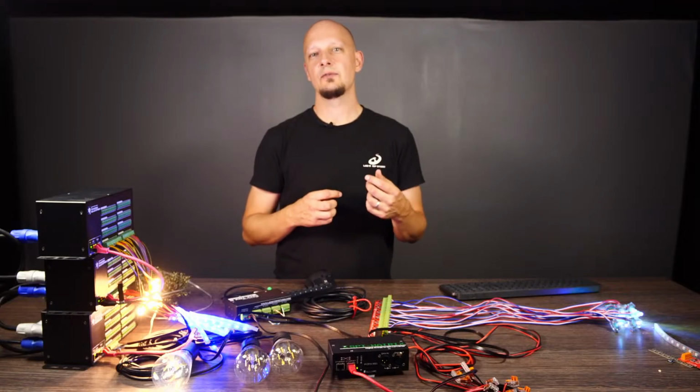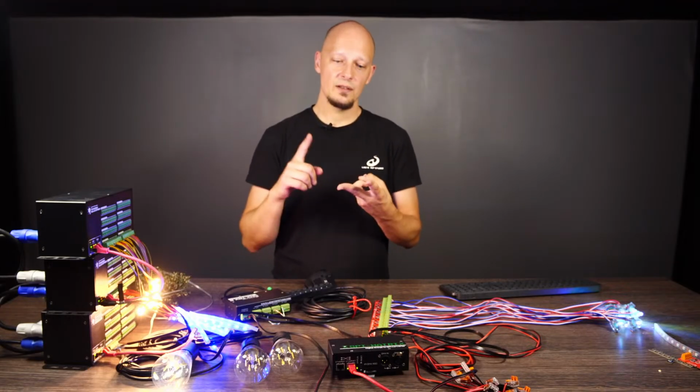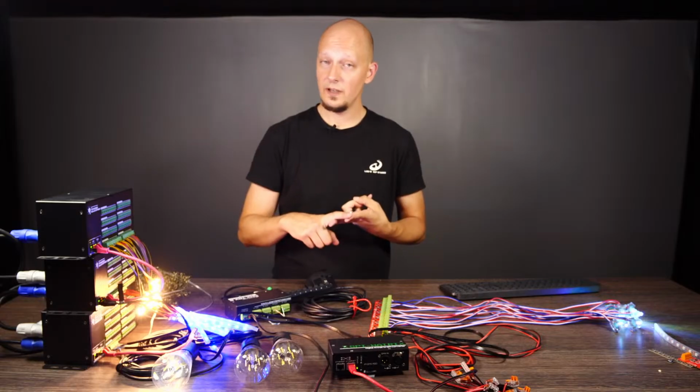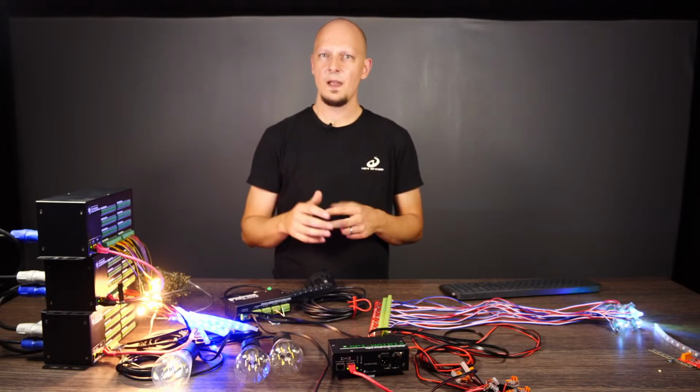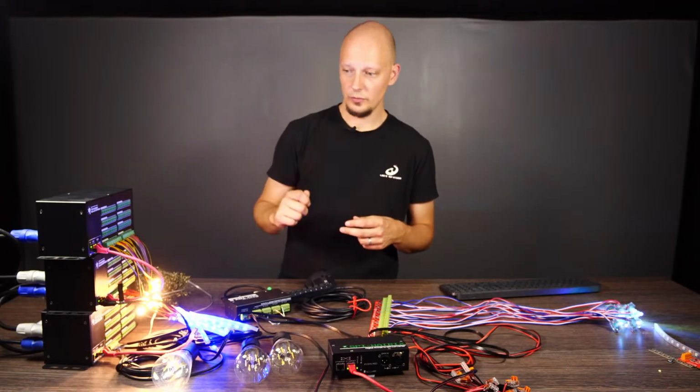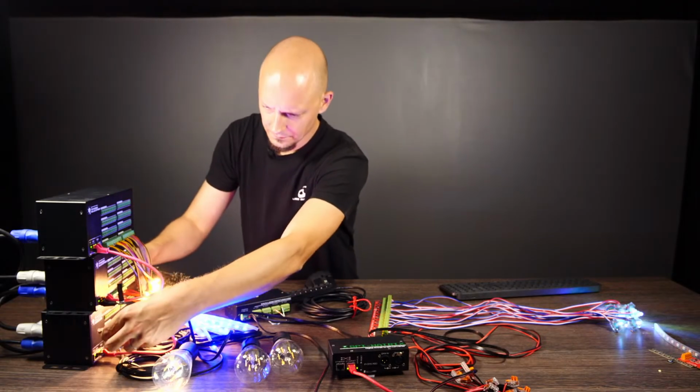These have two different filaments, warm white and cold white. They are running on 33 volts, and I want to show you those as well.